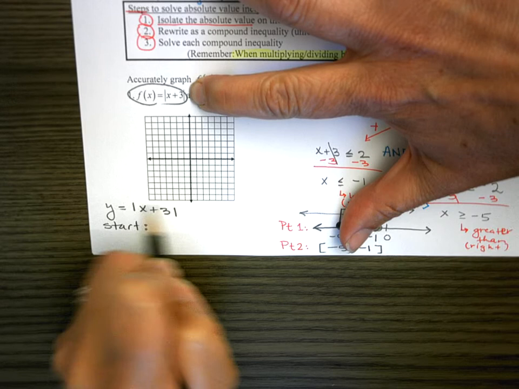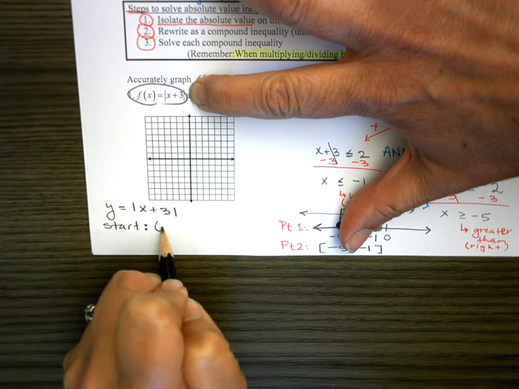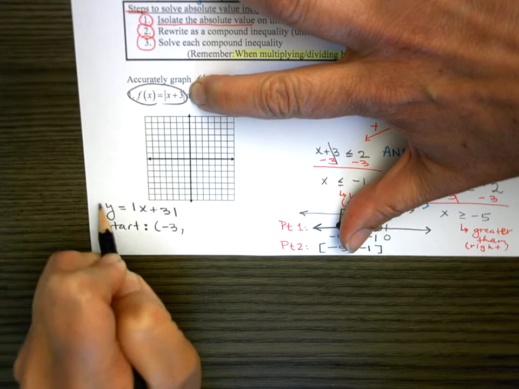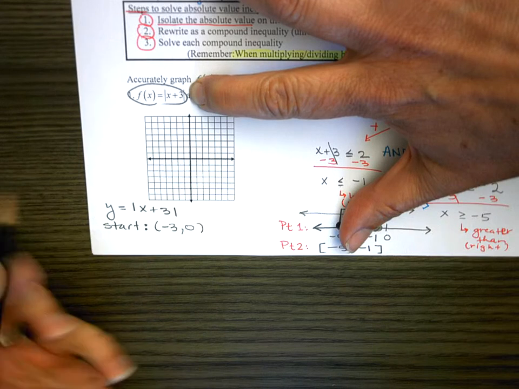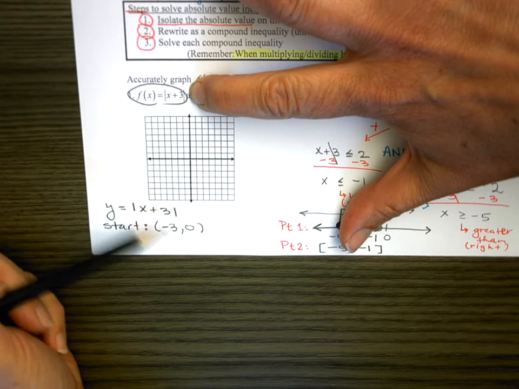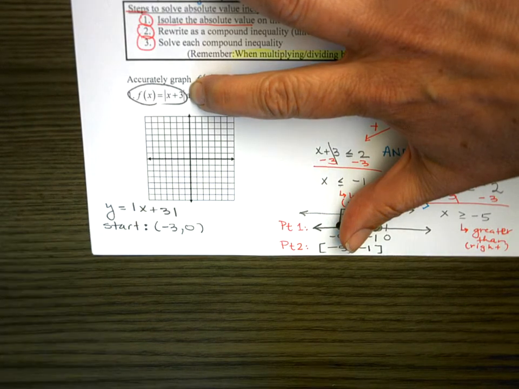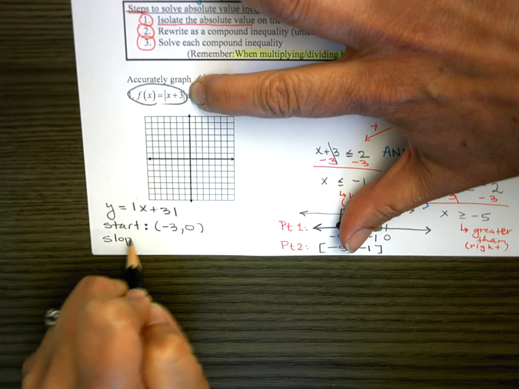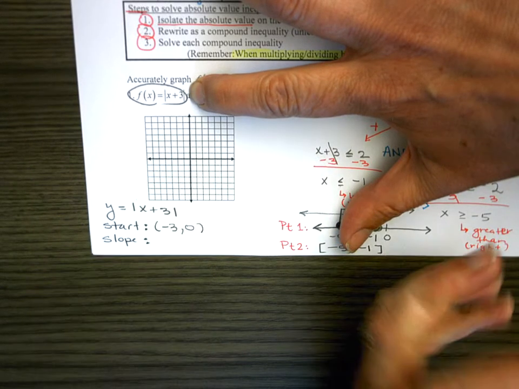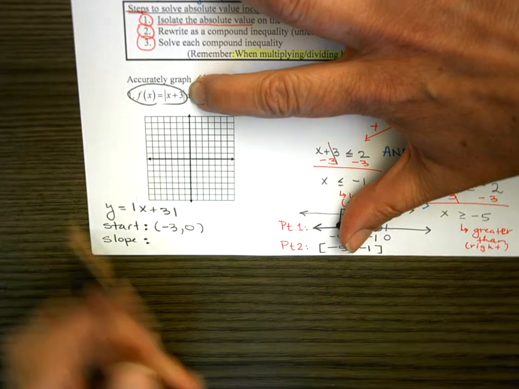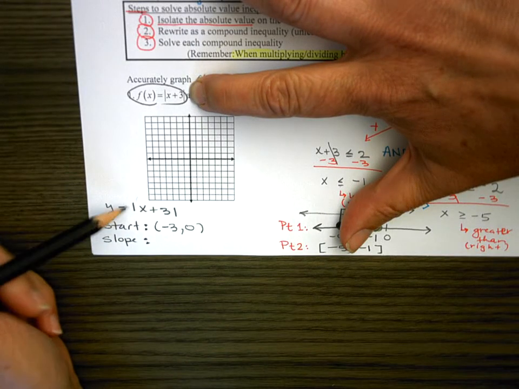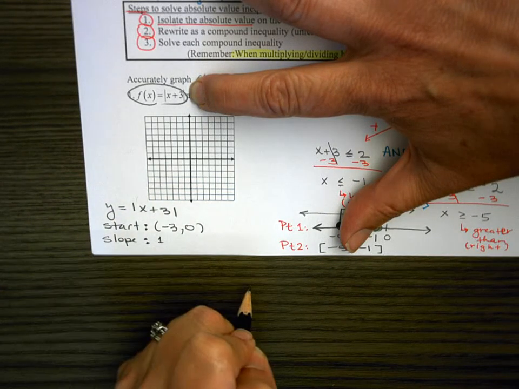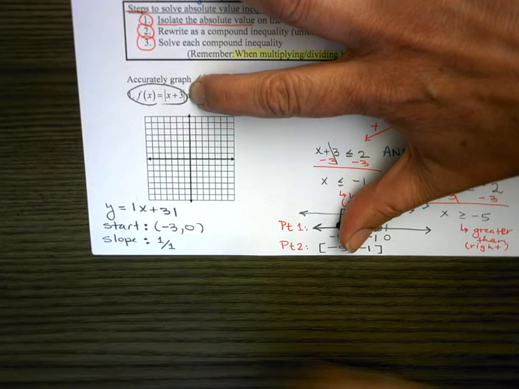So my start is going to be at -3, and then nothing being added over here, so 0. So again, I'm just going to do the opposite, right? Or what would make that 0? However your brain thinks. Okay, so my start is at -3, 0, and then I'm doing linear absolute value. So my slope or my stretch, however you call it, is what am I multiplying by x, and I'm multiplying by 1. So I'm going to make that a rise over run situation.